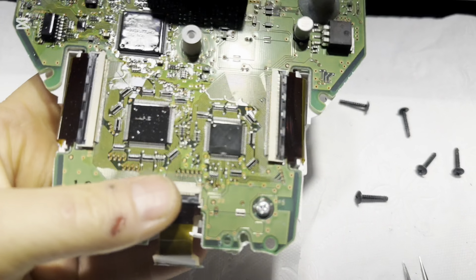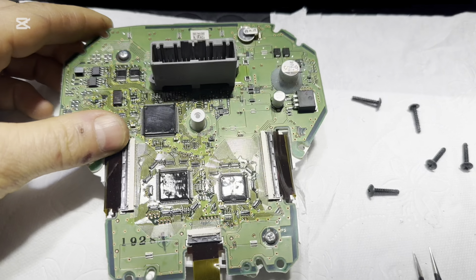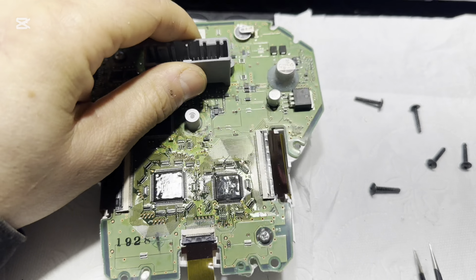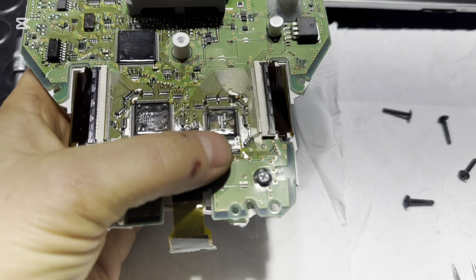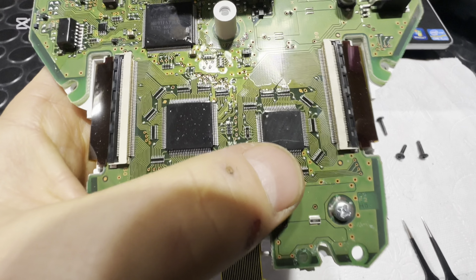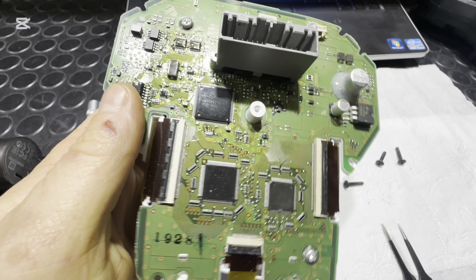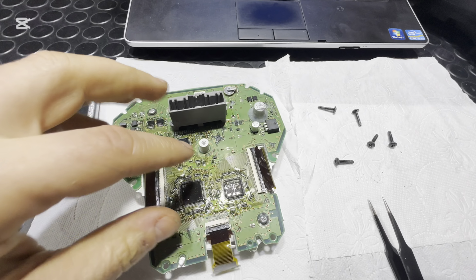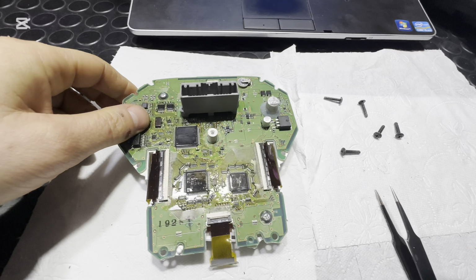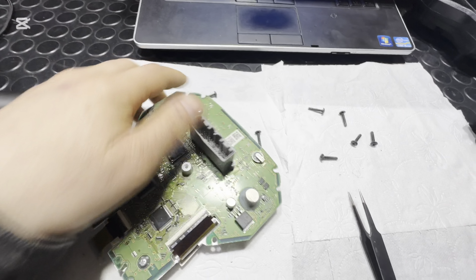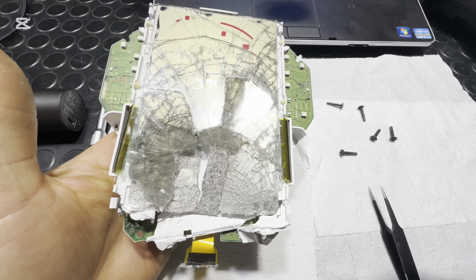Sometimes only the LCD can be damaged, so it's possible to replace it if you have a donor, but in this case the MCU processor is cracked, one of them, so this is not reusable, maybe only for spare parts if you ever need it. So I will remove this side also to check the other side.